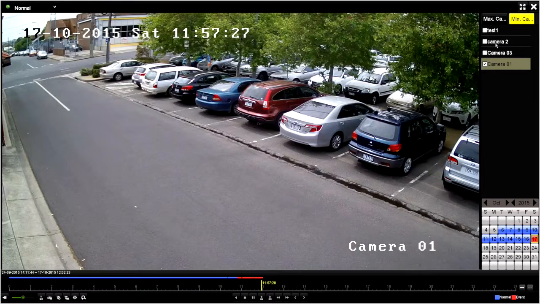On the right hand side, you can select multiple cameras to view or just the one. Further down, you will see a mini calendar to which you may select the desired day you wish to play back. The coloured squares indicate recordings. The grey squares indicate no recordings exist for that particular day. Select your desired day.